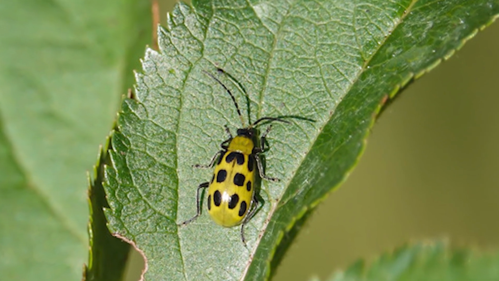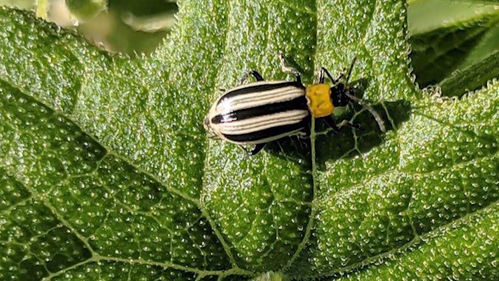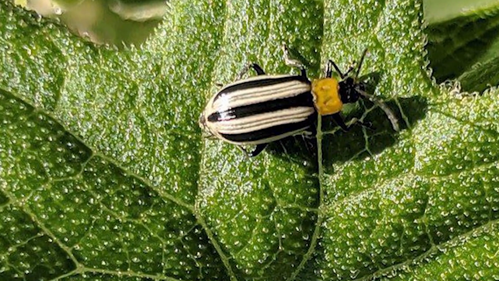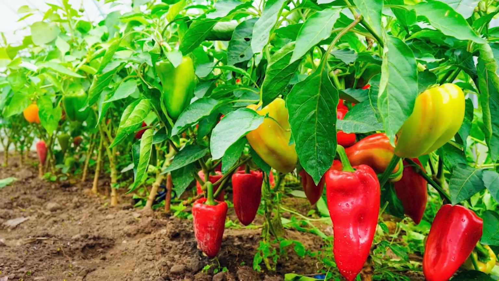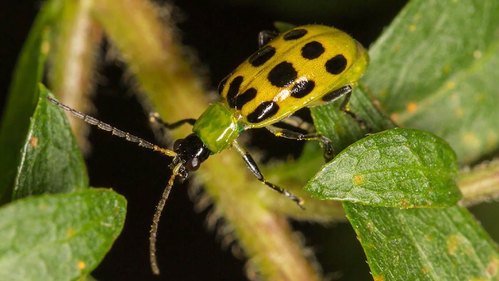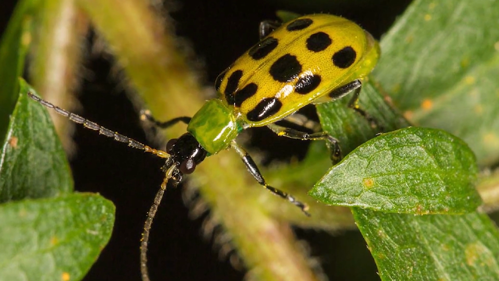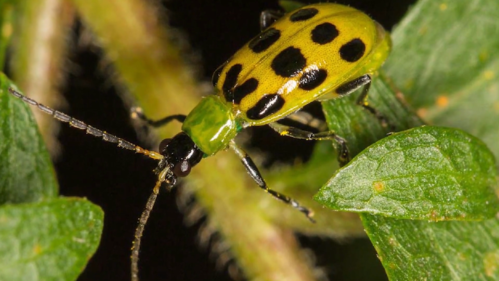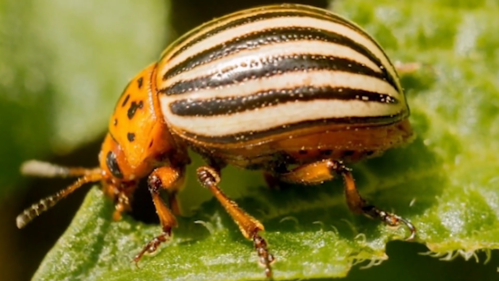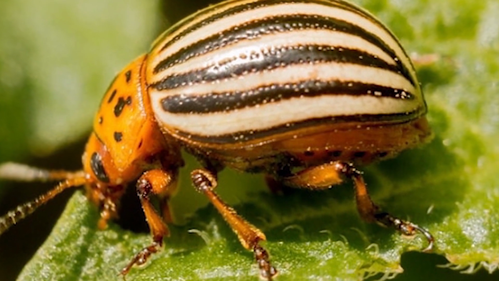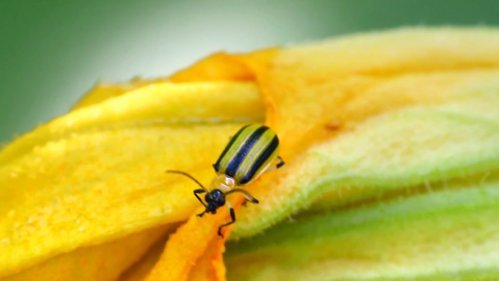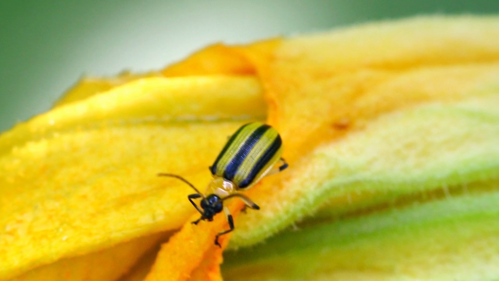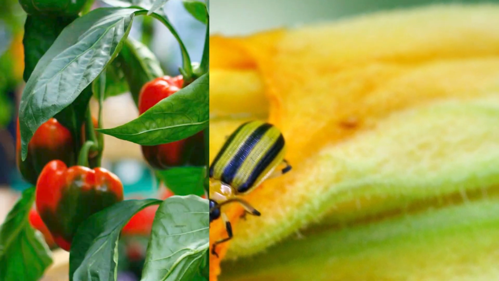Adults lay their eggs in the soil. Once the eggs have hatched, the larvae feed on the roots before eventually crawling out of the soil to feed on the above ground parts. Studies have shown that intercropping with nasturtiums can help reduce damage to nearby plants by repelling the beetles. So put those tasty edible flowers in your pepper garden. Beneficial insects too can be used, like lacewings and assassin bugs. They help. Beneficial nematodes will kill the larvae in the soil.